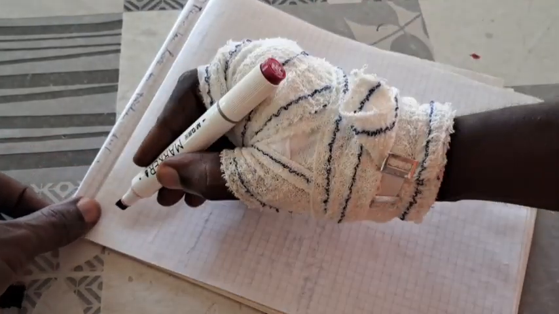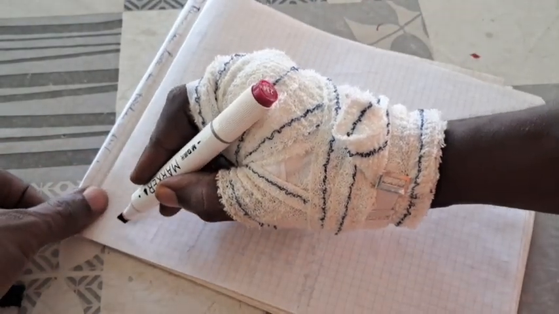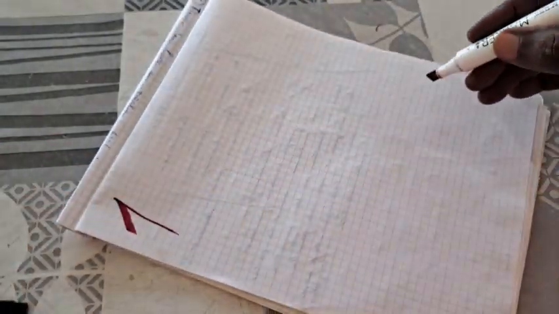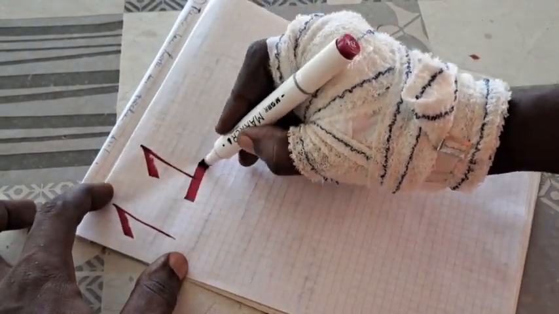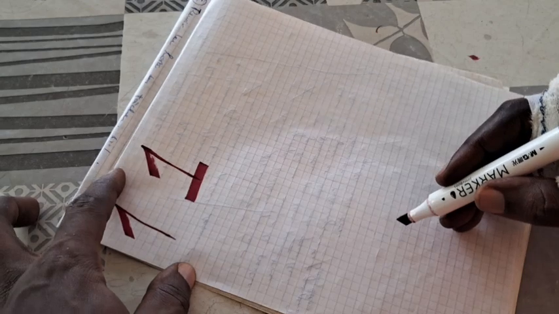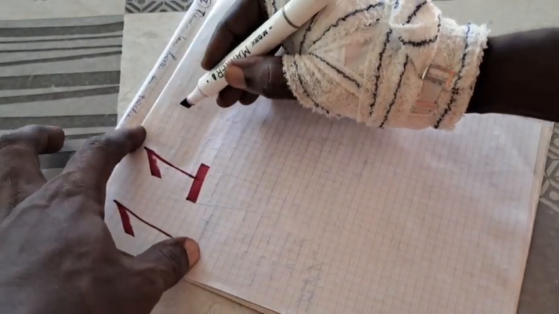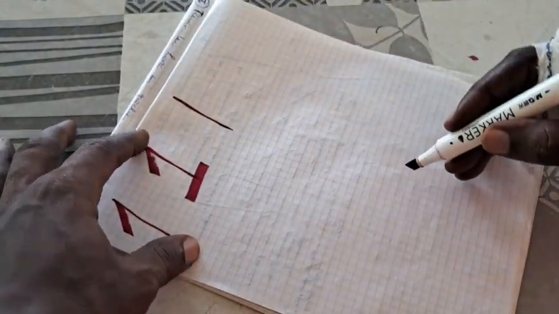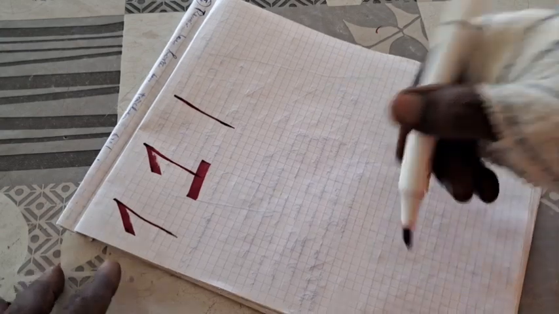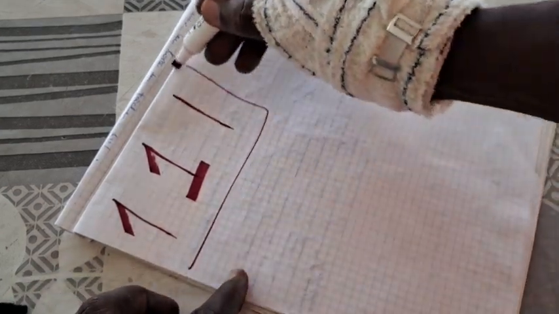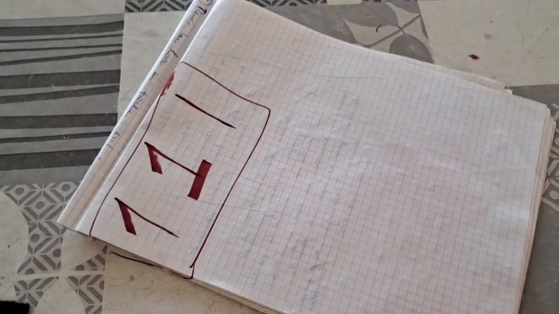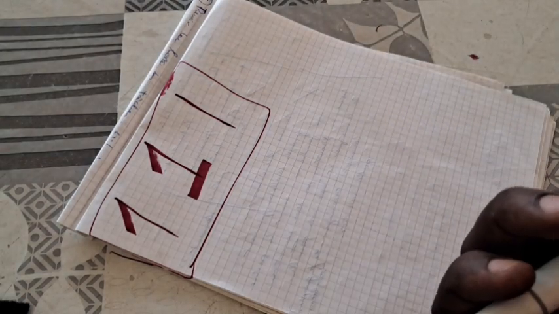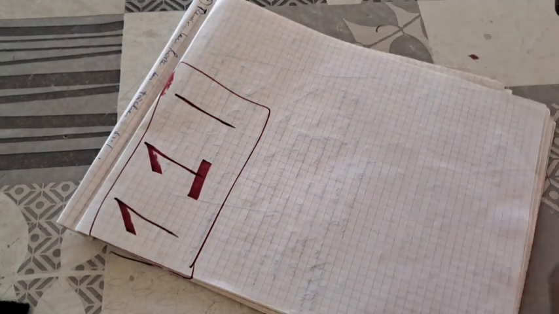Sometimes you will notice students writing 1 this way, and sometimes you will notice students writing 1 this way, and sometimes 1 is simply written this way. Why do we have all this variation, historically speaking? Why do students write 1 differently?